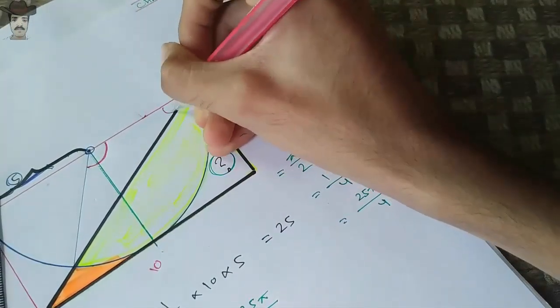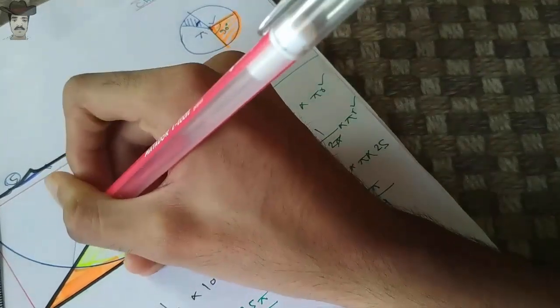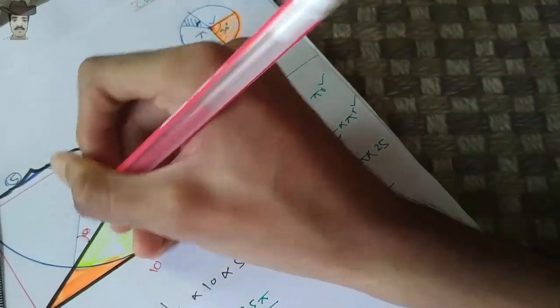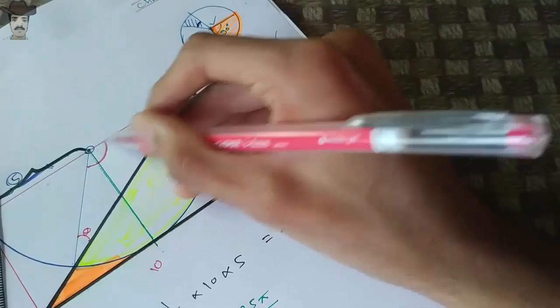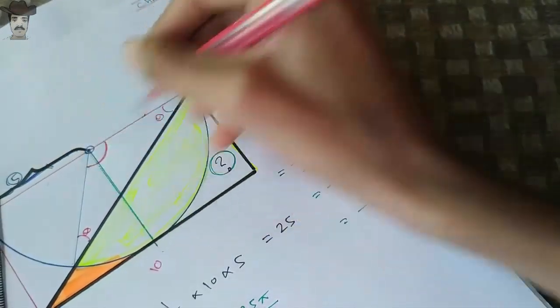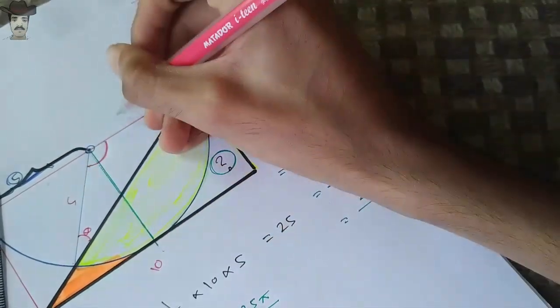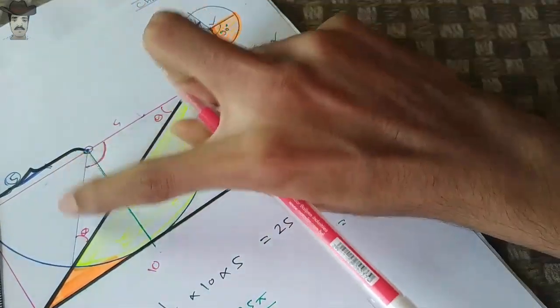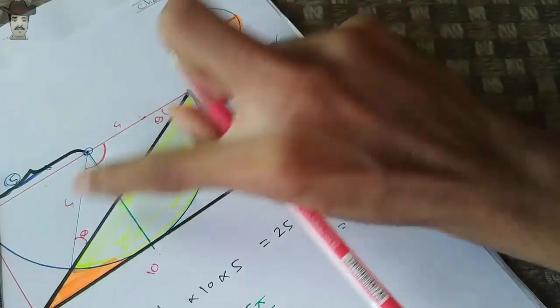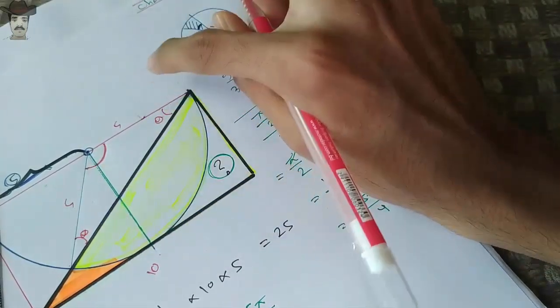Let's say this angle is theta. This will also be theta, because both sides are equal, as they are both the radius of the same circle, so they are both 5. As both sides are the same, both angles should also be the same.